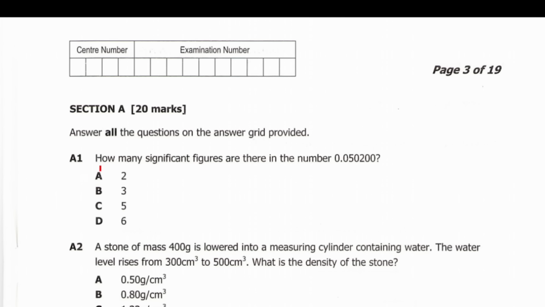Let's go guys. The question reads, how many significant figures are there in the number 0.050200? Okay, so guys, for you to know the number of significant figures, you need to know that this 0 before 5 is not significant, but these two zeros after 2, they are significant. So the number of significant figures in this number are 1, 2, 3, 4, 5. So this number has 5 significant figures. All right, so let's go to question number 2.